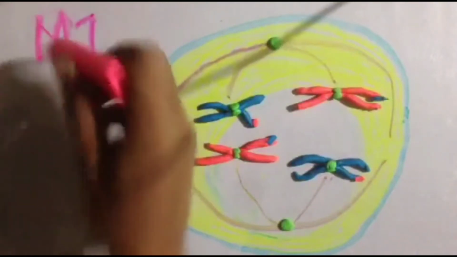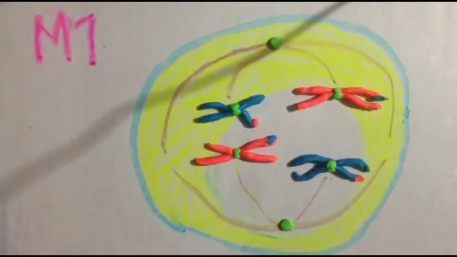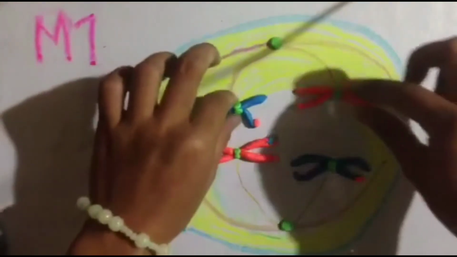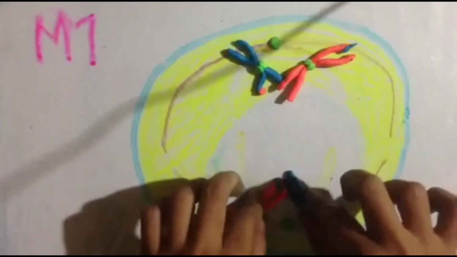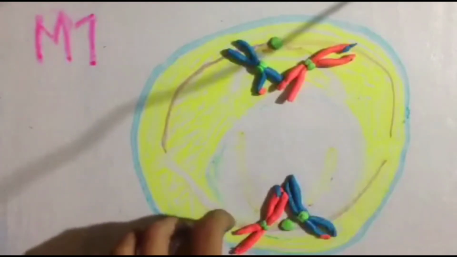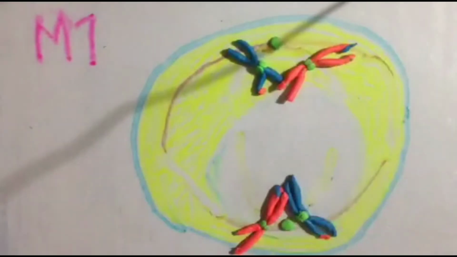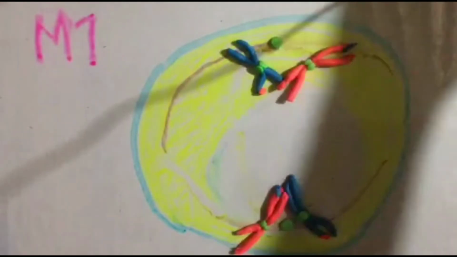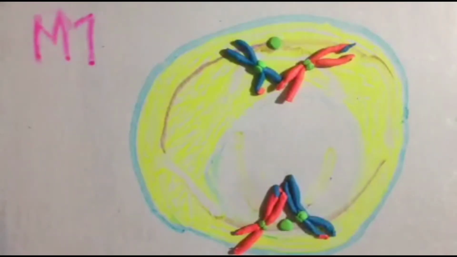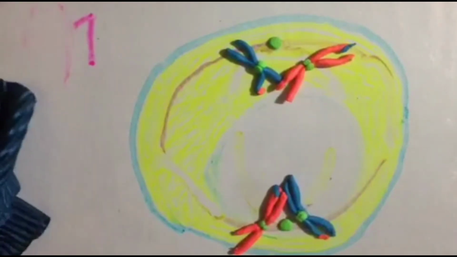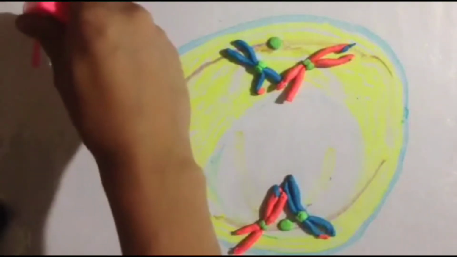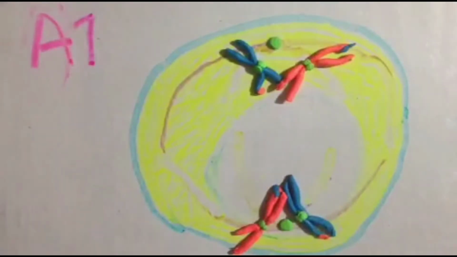The next phase is anaphase 1. During this phase, the homologous chromosomes separate and start moving to opposite poles of the cell. This is anaphase 1.